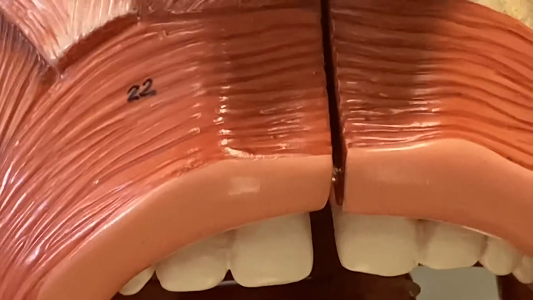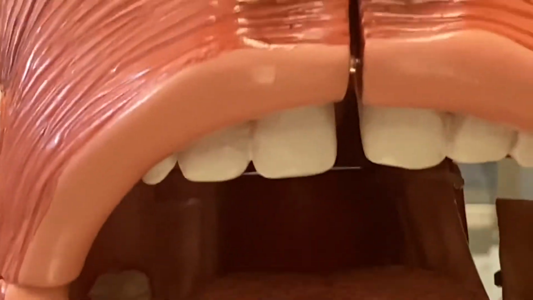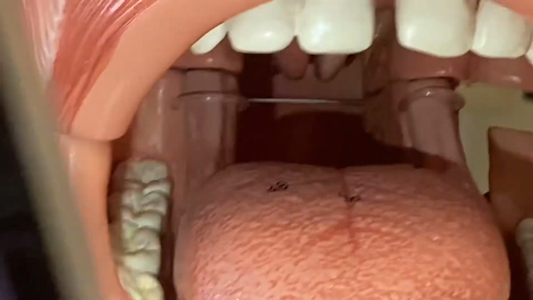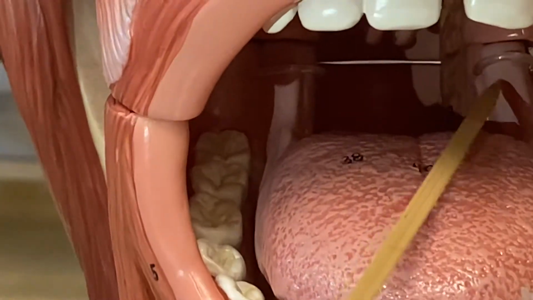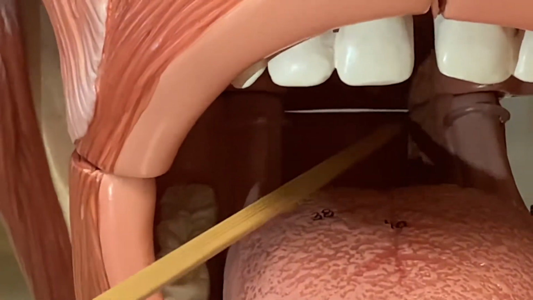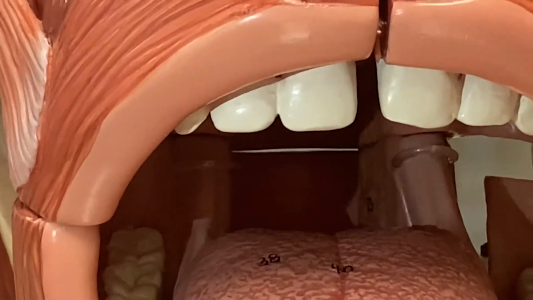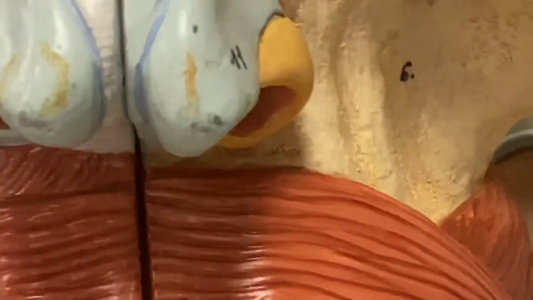So this fold is for the palatoglossus, and behind it there is another fold covered by mucous membrane, which is also for the palatopharyngeus muscle.